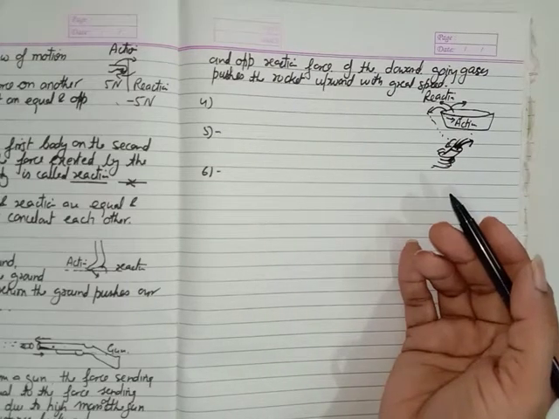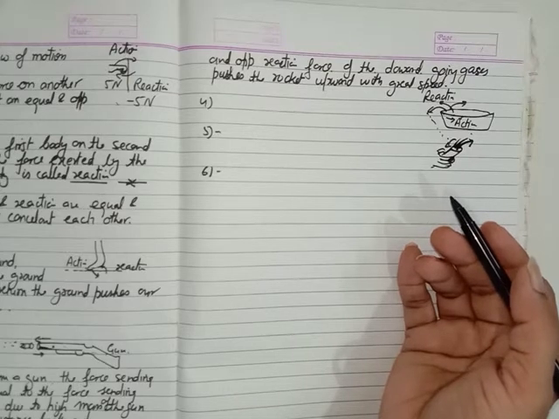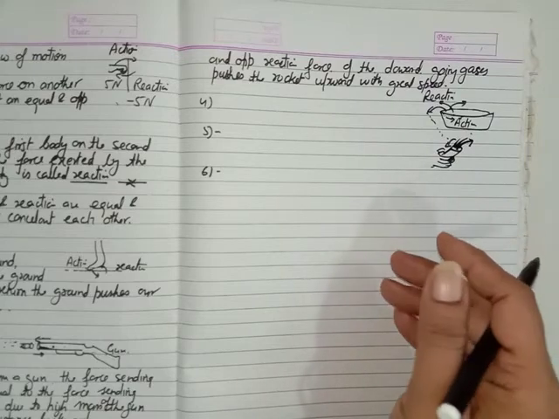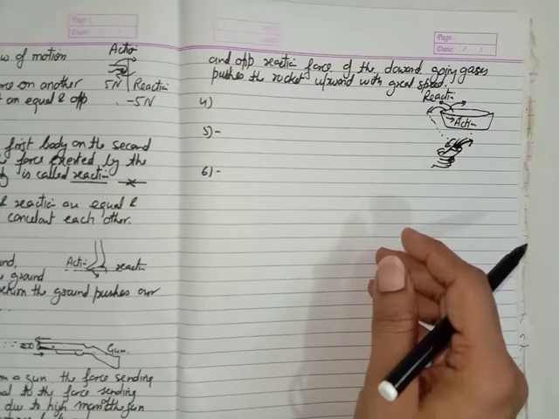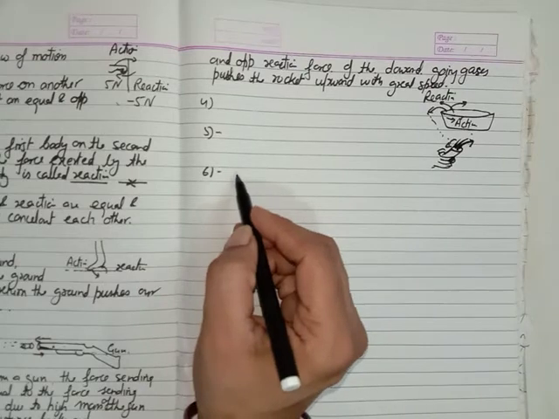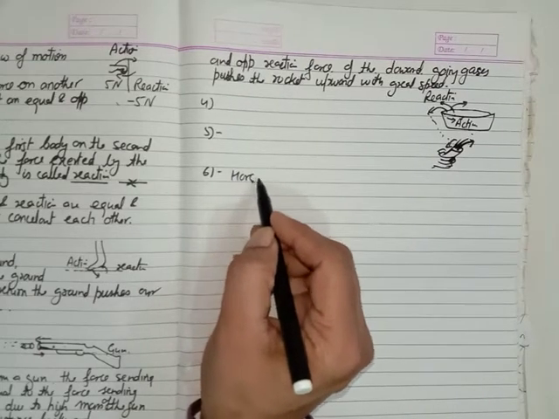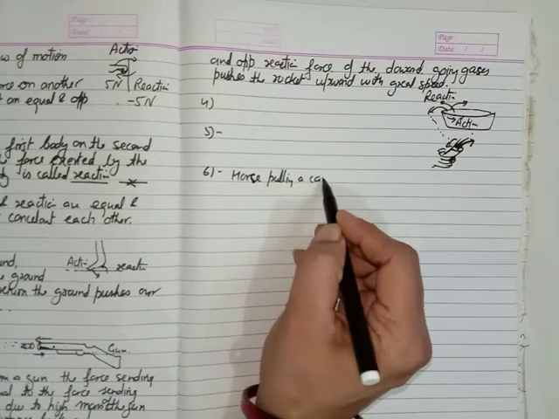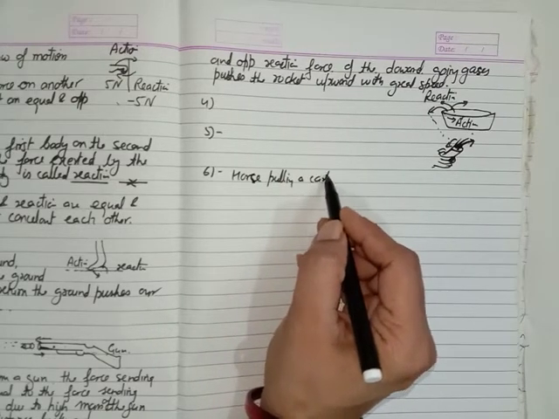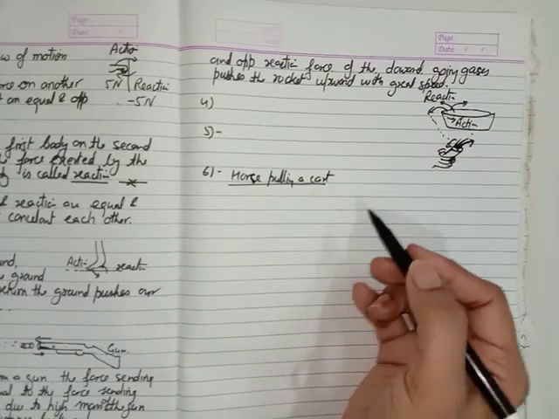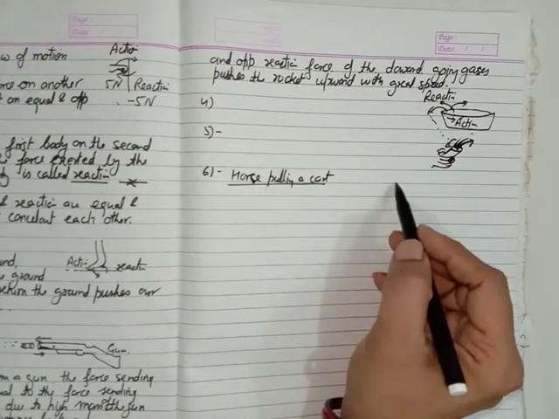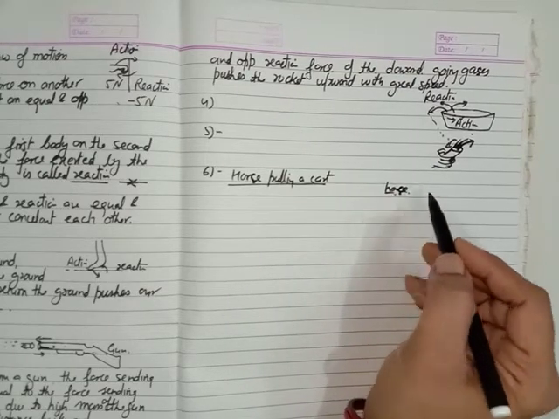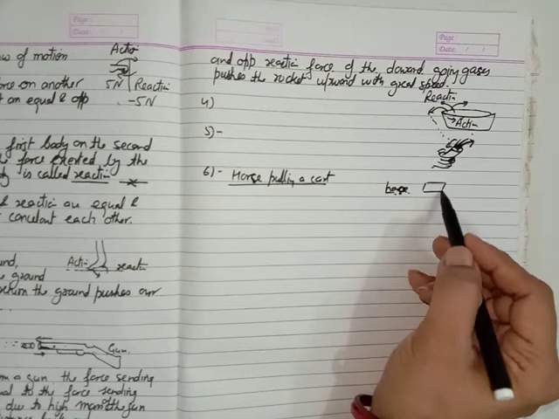Now next, more examples about Newton's third law. There are lots of examples for Newton's third law. In case of a horse pulling a cart, what happens actually? When a horse pulls a cart, this is the horse, I can't draw a horse, this is a horse and this is a cart, okay?